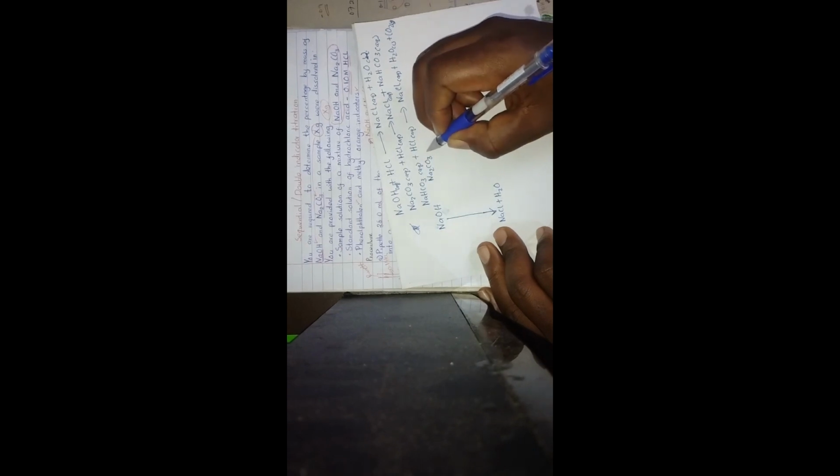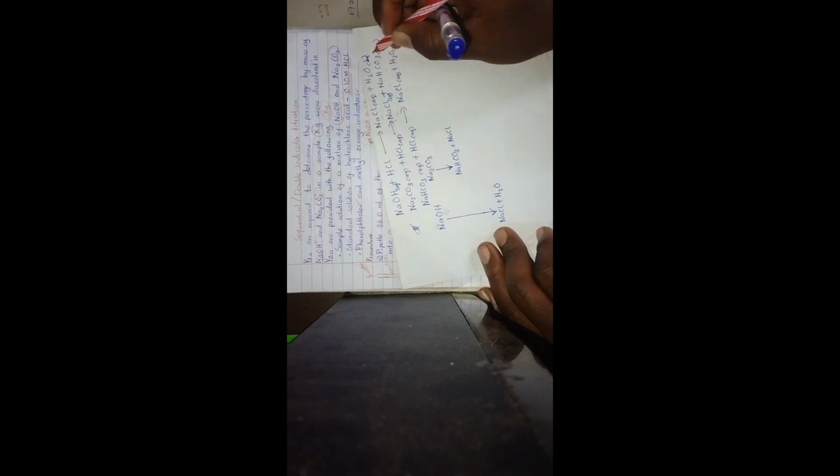So let me arrange it this way so that we can understand better. Sodium hydroxide reacts completely and faster to produce sodium chloride plus water. And the second one, sodium carbonate, reacts partially to produce sodium hydrogen carbonate plus NaCl, sodium chloride, in this experiment.